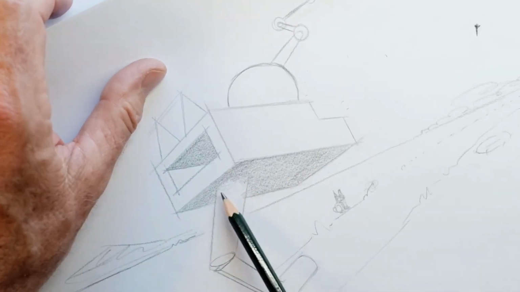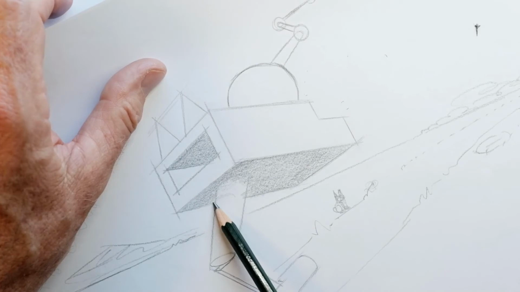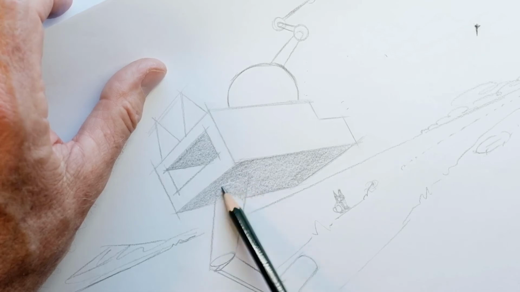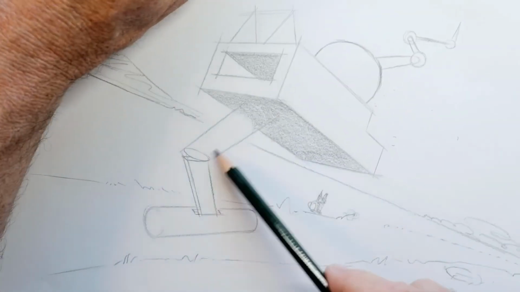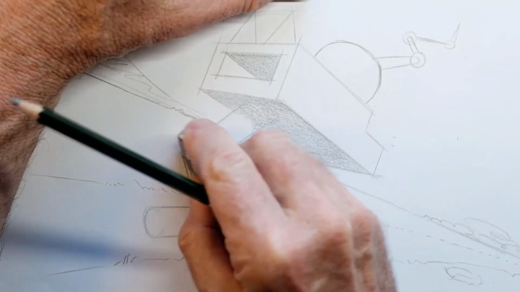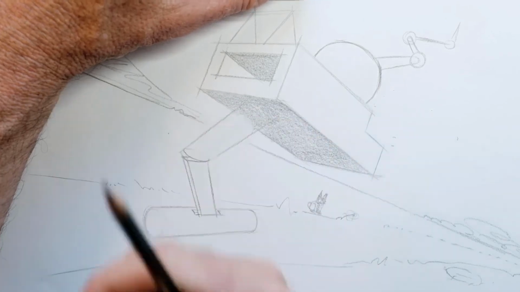Now remember that the tone is sort of gonna, or the cast shadow is gonna make that fill in, something like that. And then there's a core shadow on the side, or a form shadow.